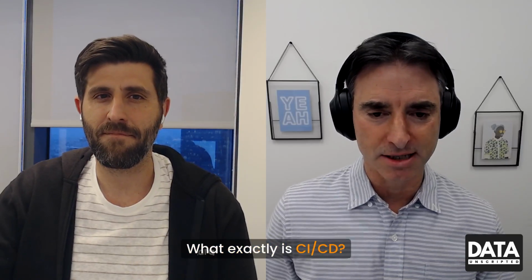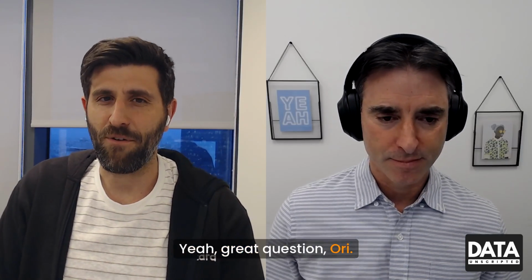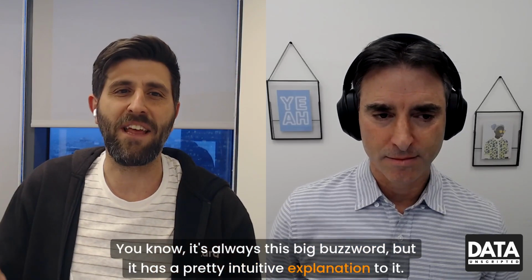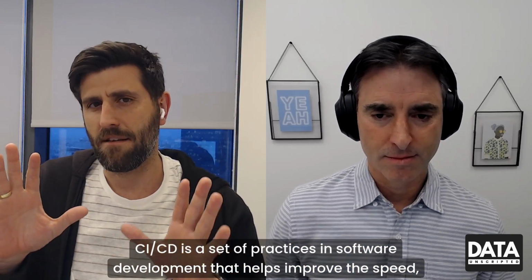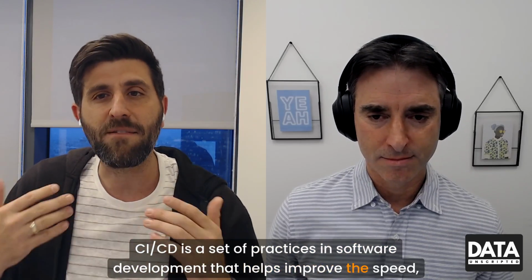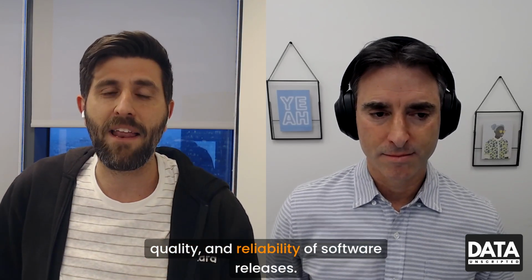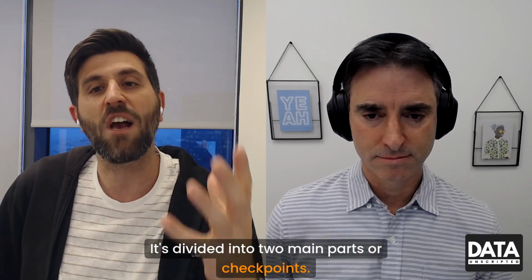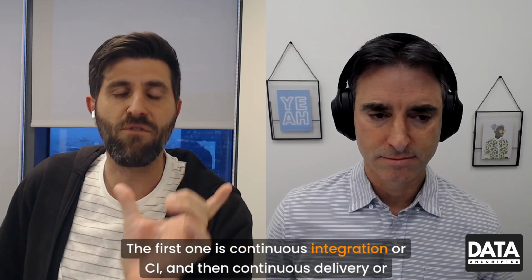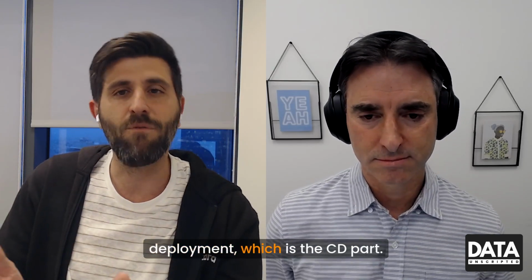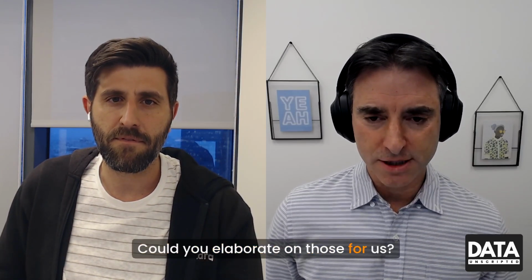What exactly is CI/CD? Great question. It's always this big buzzword, but it has a pretty intuitive explanation. CI/CD is a set of practices in software development that helps improve the speed, quality, and reliability of software releases. It's divided into two main parts or checkpoints. The first one is continuous integration, or CI, and then continuous delivery or deployment, which is the CD part. Could you elaborate on those for us?